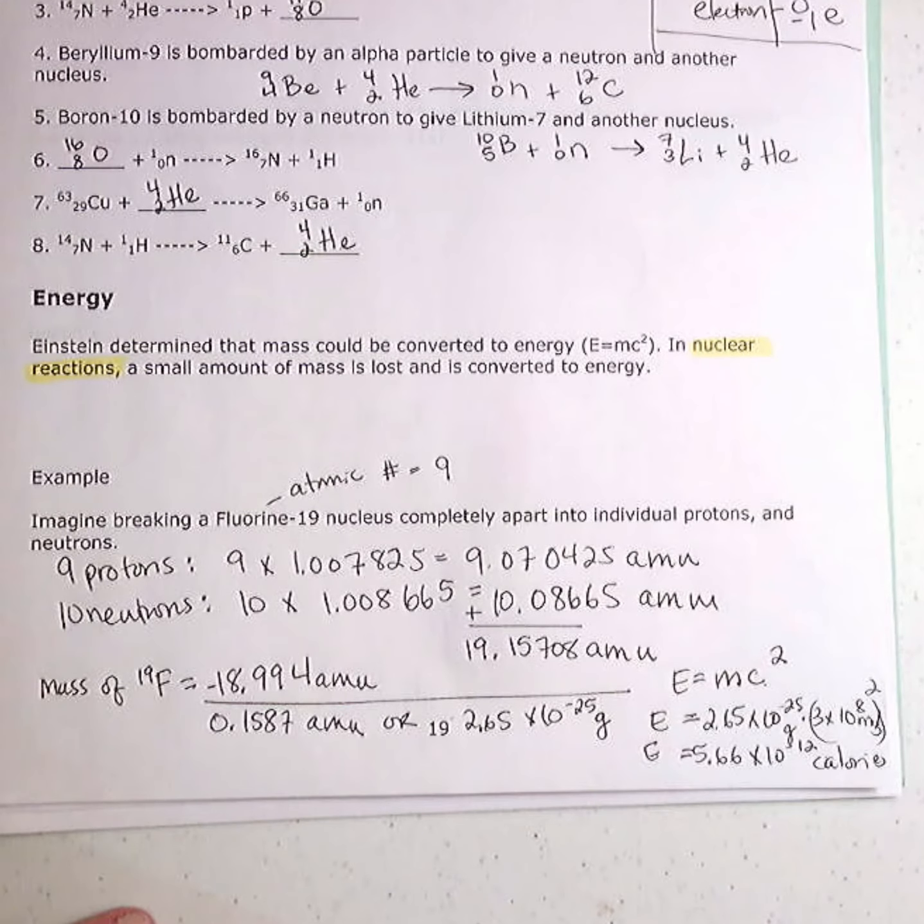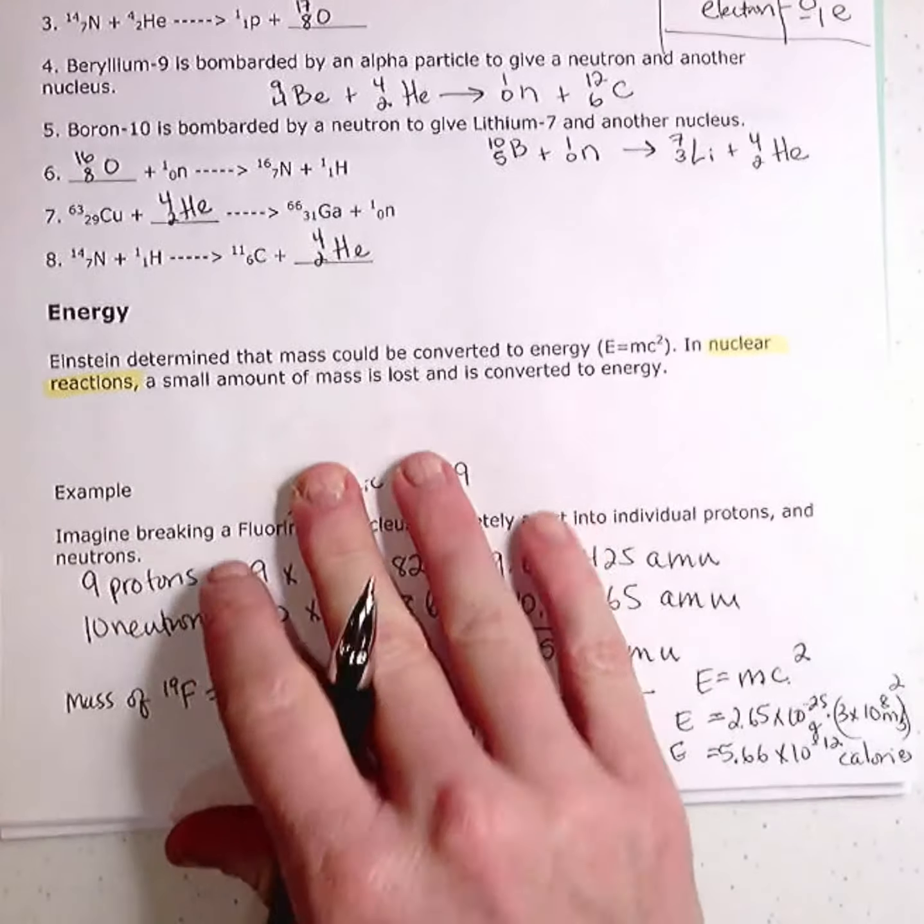So 19 grams of fluorine would provide 3.41 times 10 to the 12th calories. So you get an idea that if you had a nucleus undergoing nuclear decay, you would feel it. It would give off this energy, or you would see it glowing.